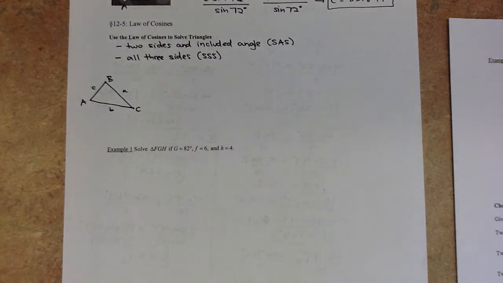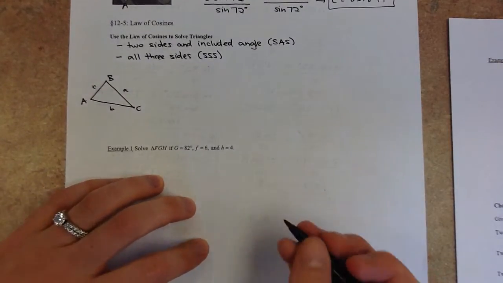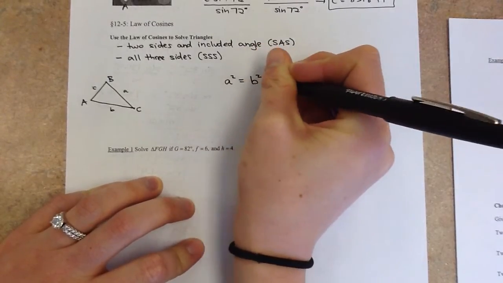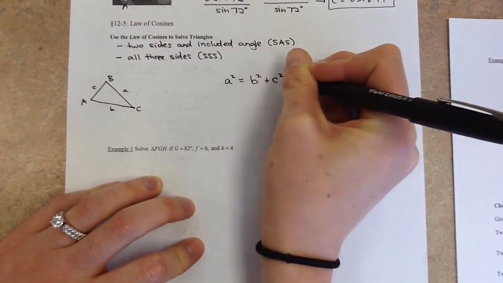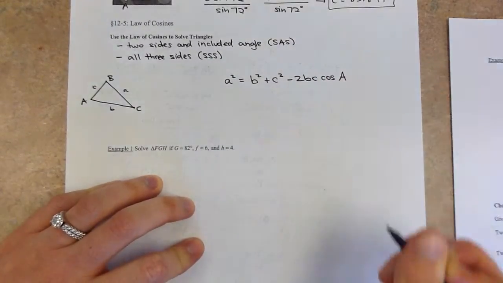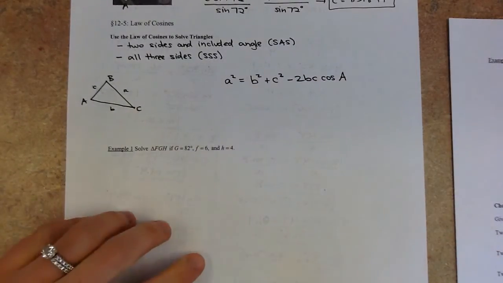So here is the law of cosines. We've got three different forms, just like we do with the law of sines. We could do a squared equals b squared plus c squared minus 2bc times the cosine of A. That's one form. These formulas are going to seem crazy until I get them written down, and then you're going to see that they're all very, very similar.